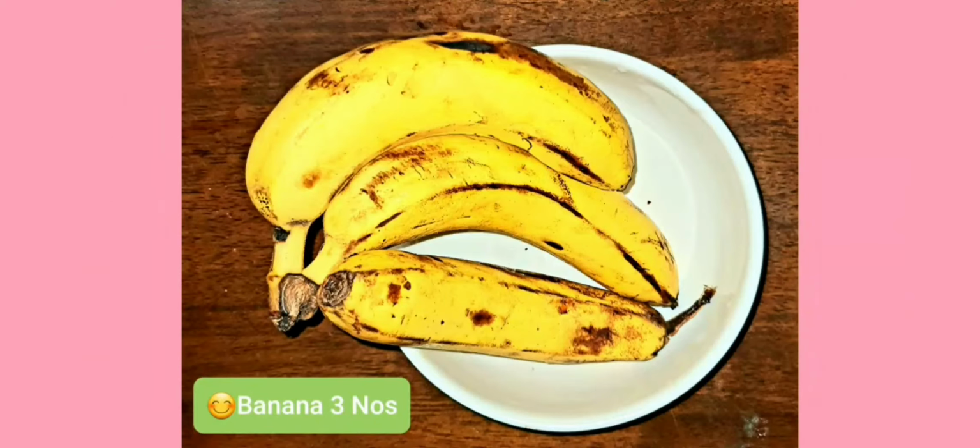Fine, anyway, let's name it later, okay? If it turns out good, we will name it Corona banana cake. Chalo, see you. Let's see the ingredients.